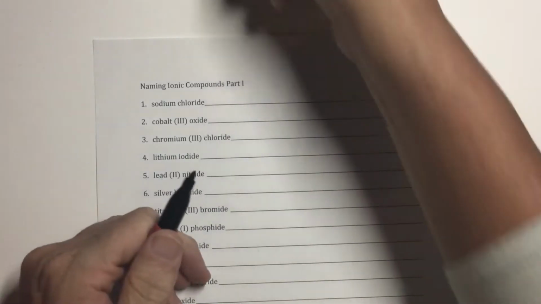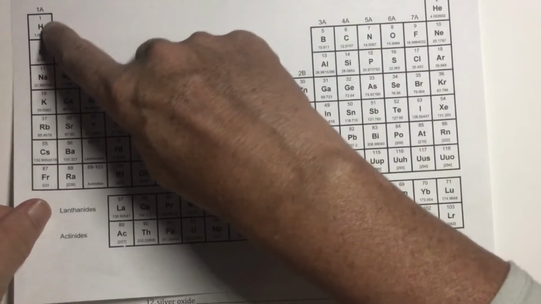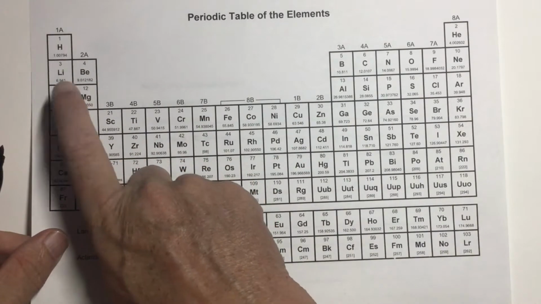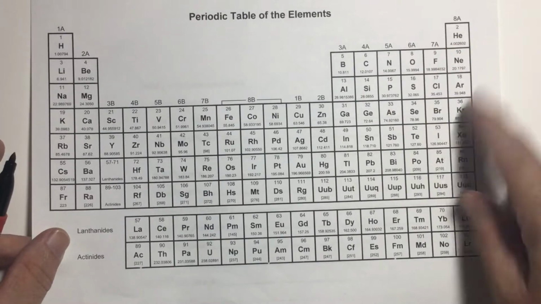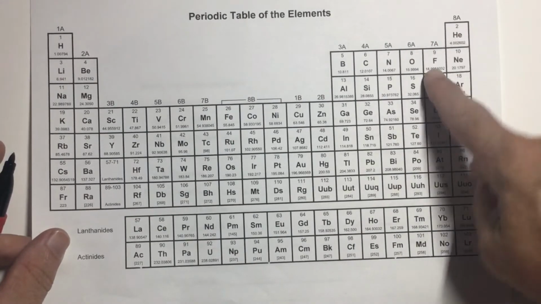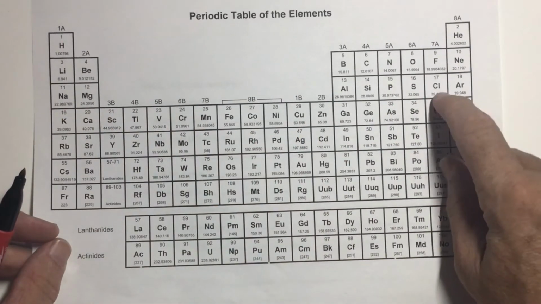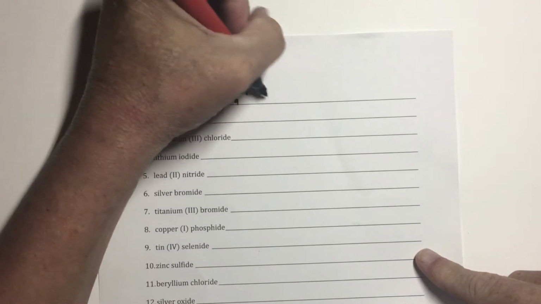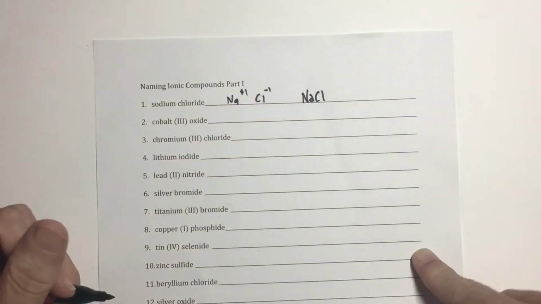Let's see. We look at our periodic table, sodium chloride. We see that sodium is in the first column here, so it has a charge of +1, forms a cation, +1. Chlorine is in the 7th column here, so counting backwards, 0, -1. It forms an anion of -1. So sodium +1, chlorine -1. Everything looks good, so that's just going to be sodium chloride.